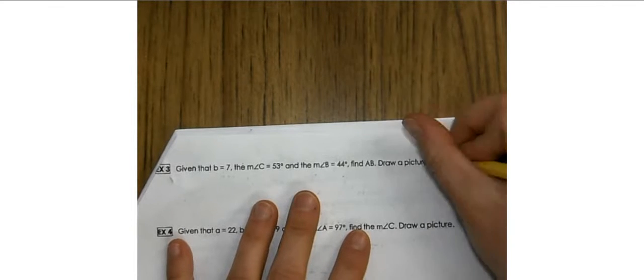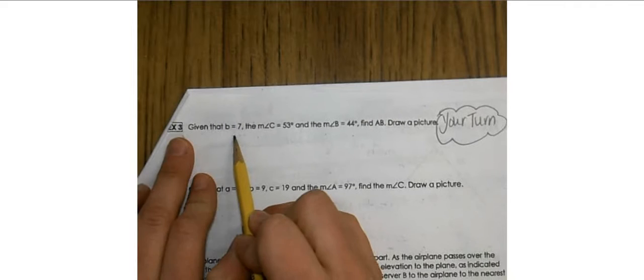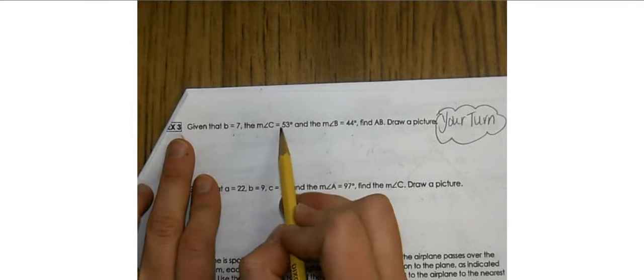Example number 3, I would like you to please go ahead and try this one on your own. This is going to be your turn, but I'll help you get your triangle set up. So it says you are given that little b is equal to 7, the measure of angle C is equal to 53 degrees, and the measure of angle B is equal to 44 degrees. We want to find what the length of AB is.